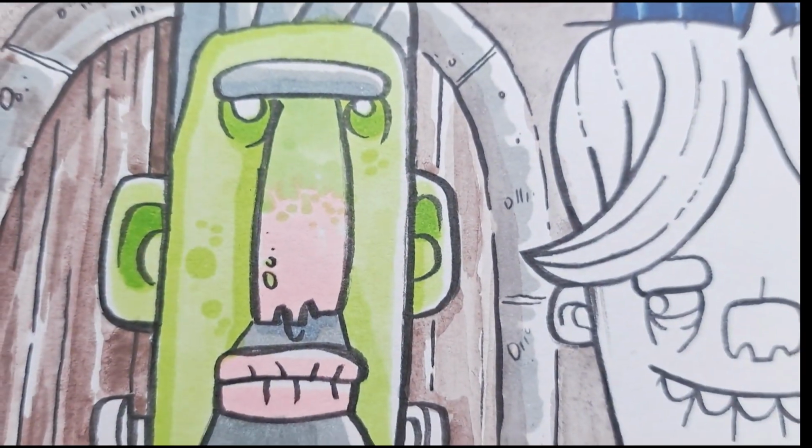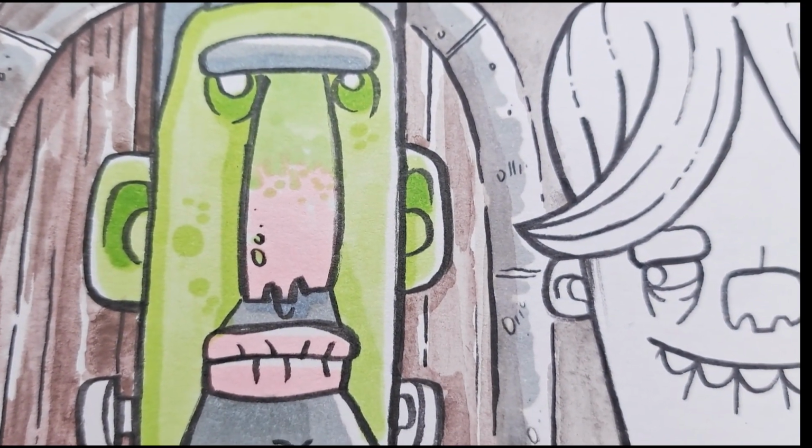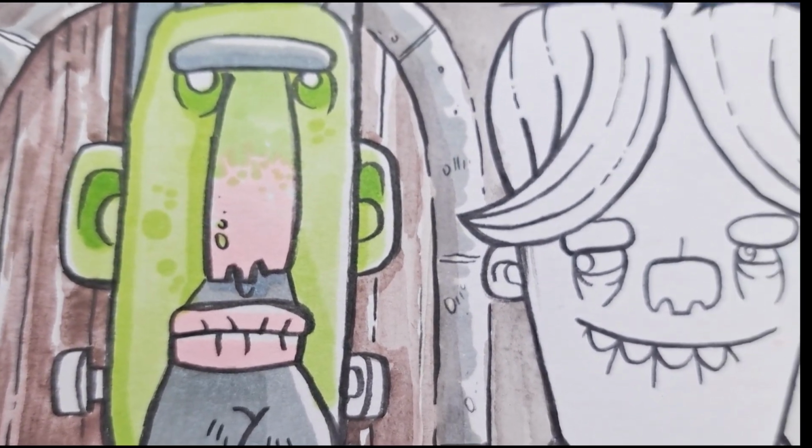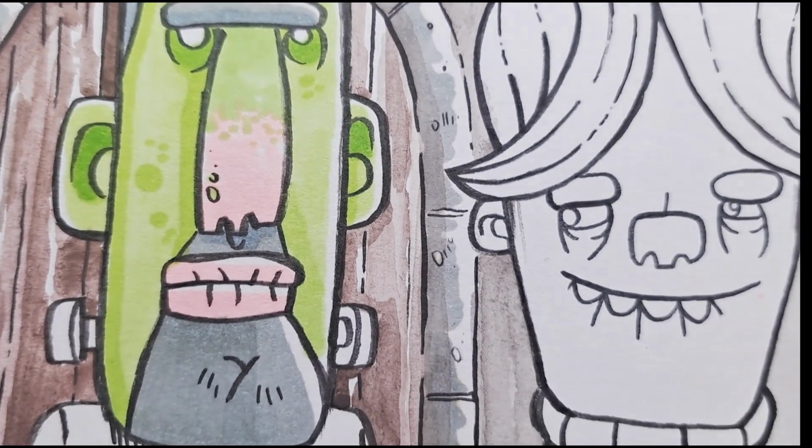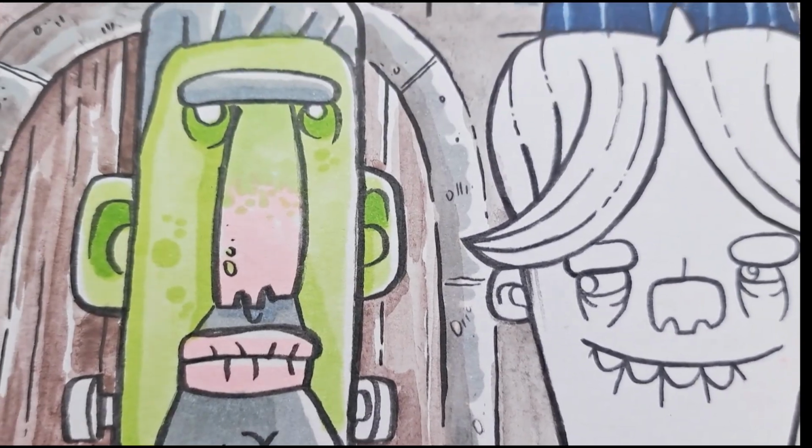Thought I'd just stick another track on, a little bit of a spooky background on this one as we work towards the conclusion of this first character.